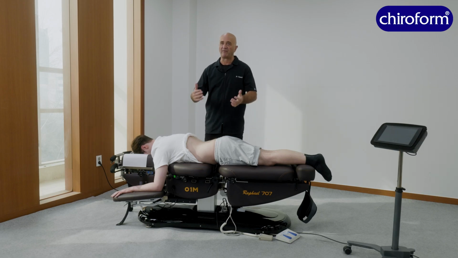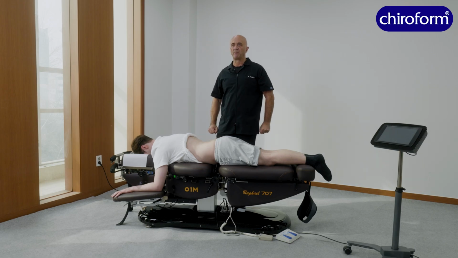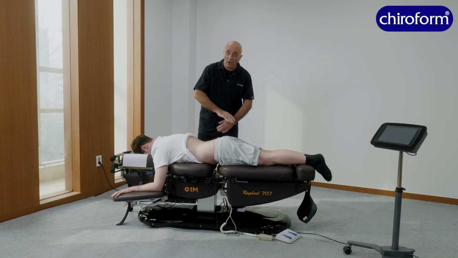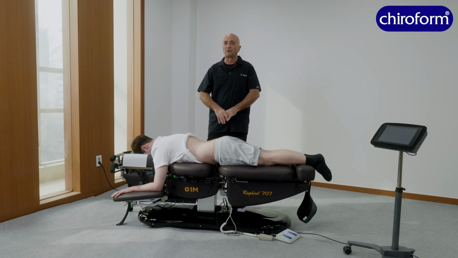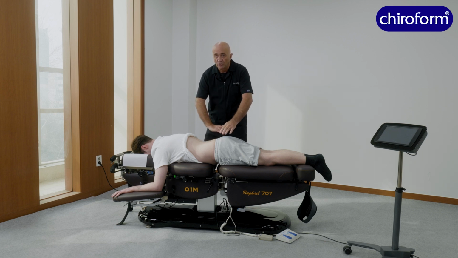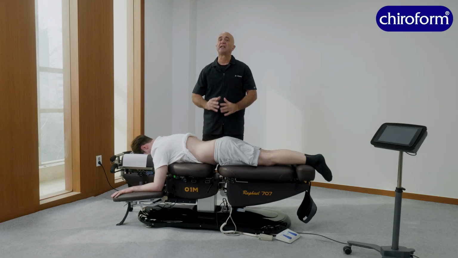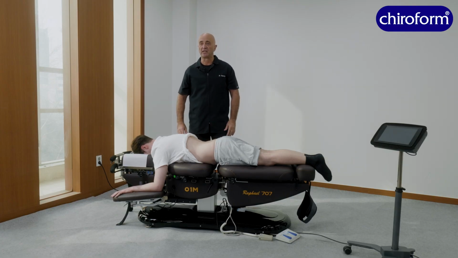Thompson drop or pelvic drop, bigger structure. 2 contacts on the patient. The amplitude of your thrust is equal to the drop. And you maintain your contact down, so there is more of a shearing force inside those joints than a vibration.